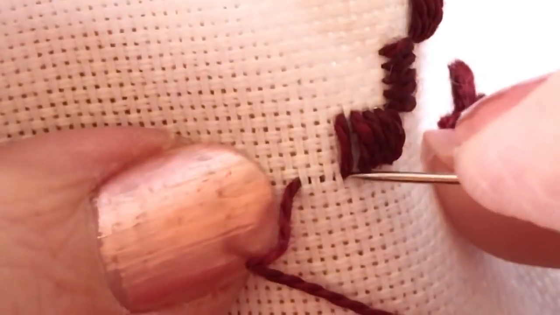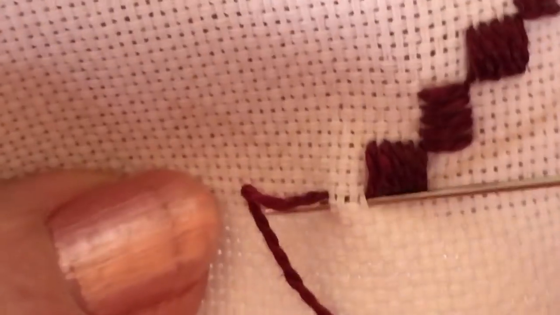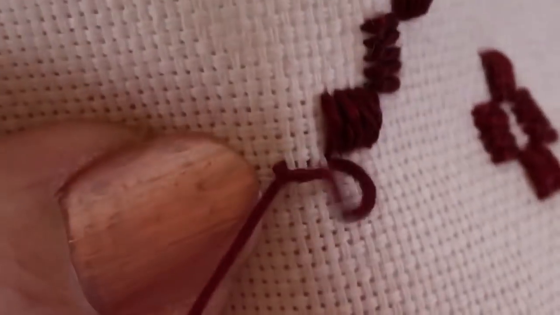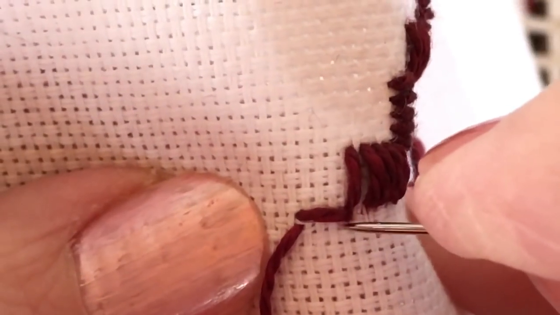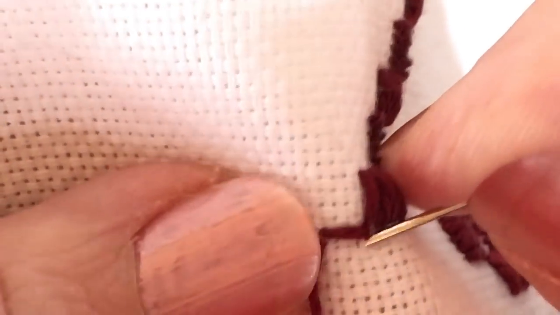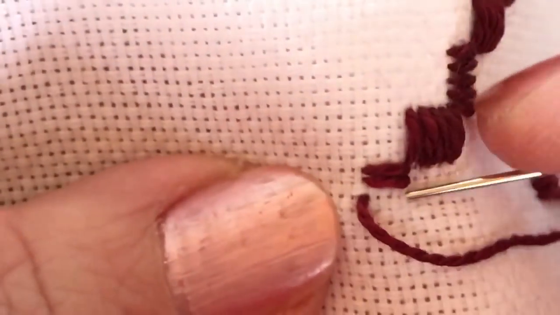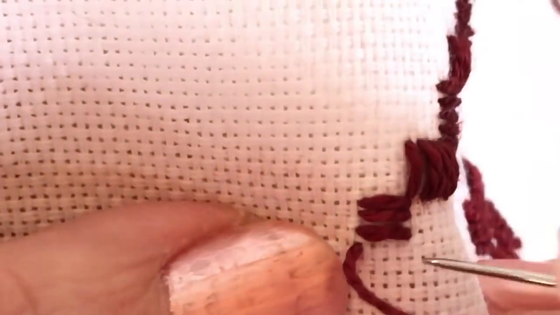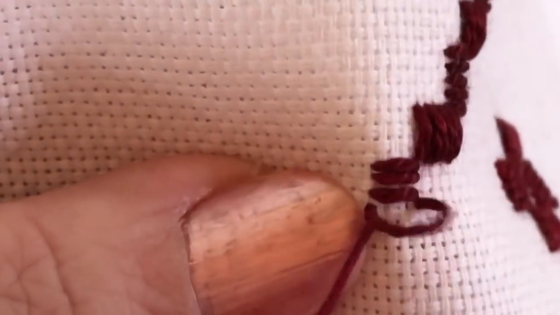Okay, so this is the top one. This is our 1, 2, 3, 4, 5, 6. So this is number 8. So 1. This is going to work out perfect to show you the next thing. 2. 3. 4.